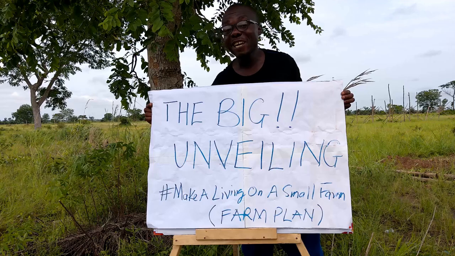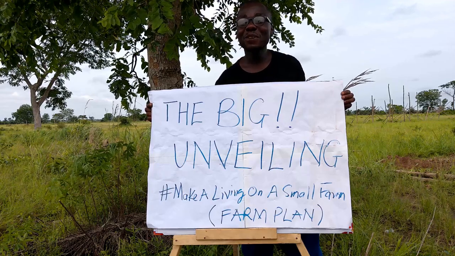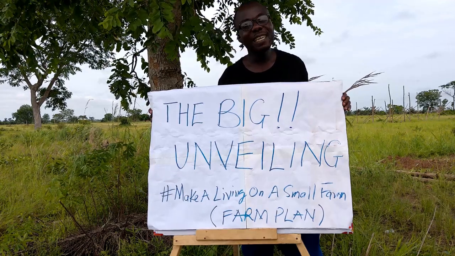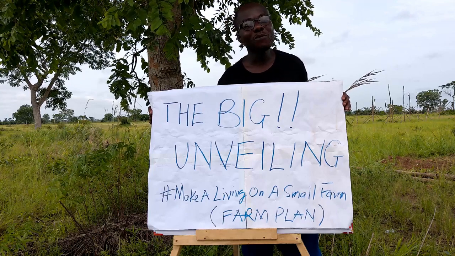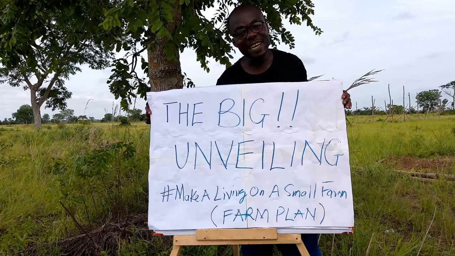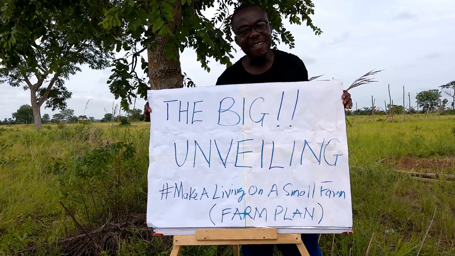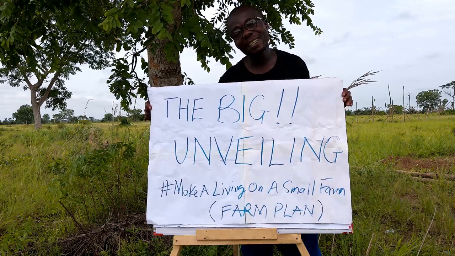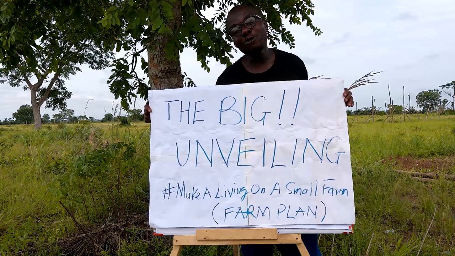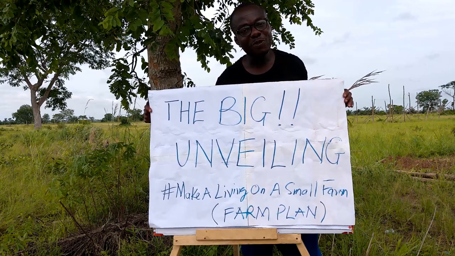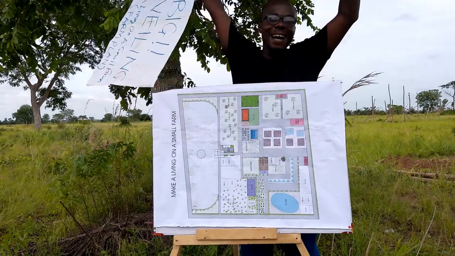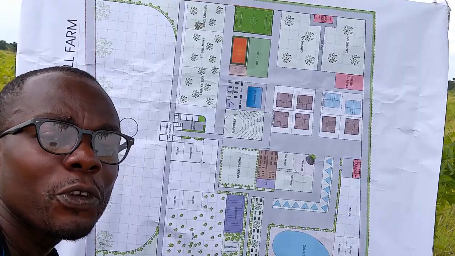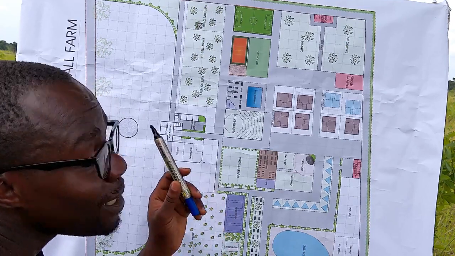So viewers, like I promised, it is the moment to unveil the big plan, and this is what making a living on a small farm will look like when it's completed. So here is my farmland, and I'm going to use this as a case study to run you through all that I've discussed earlier. So here we go. So viewers, this is the big plan.